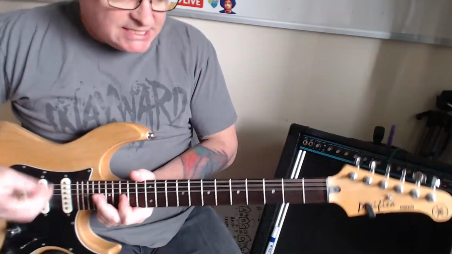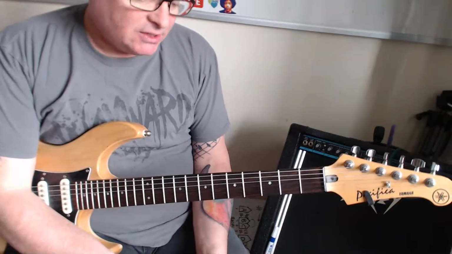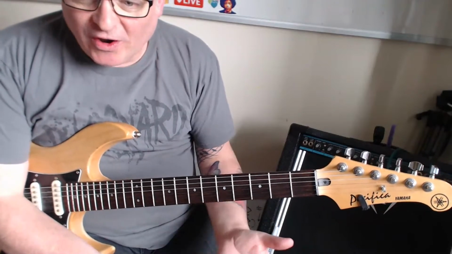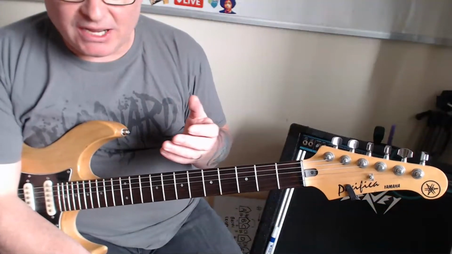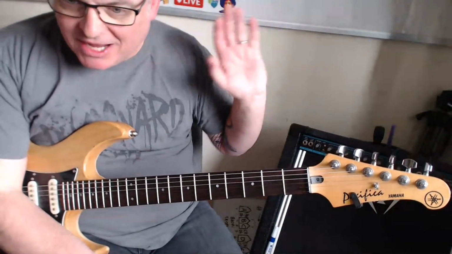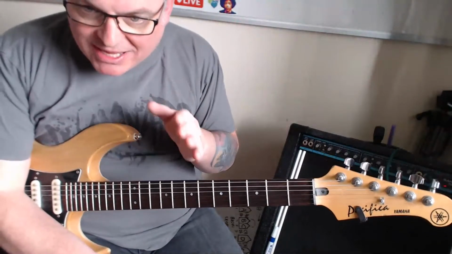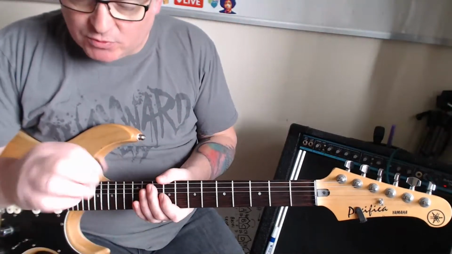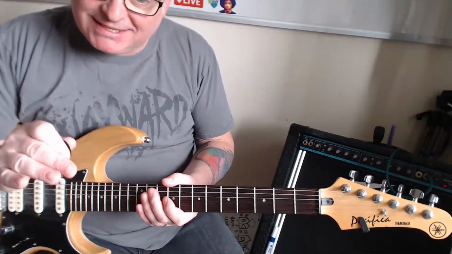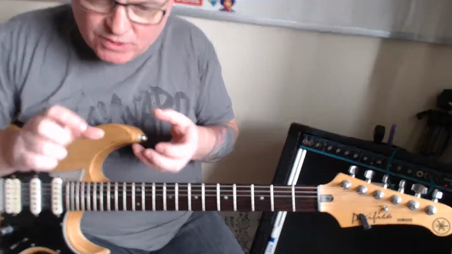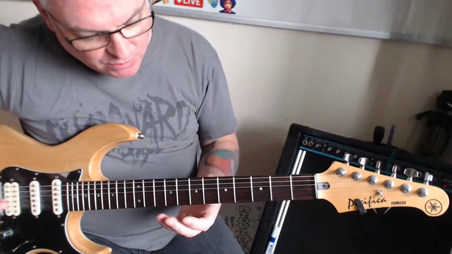Now the thing with this is it doesn't matter what it is that you're playing tonality wise. It doesn't matter if it's major, minor, minor 7 flat 5. It does not matter. It becomes a cool way for you to be able to see things, and like I say, it's this fretboard GPS.